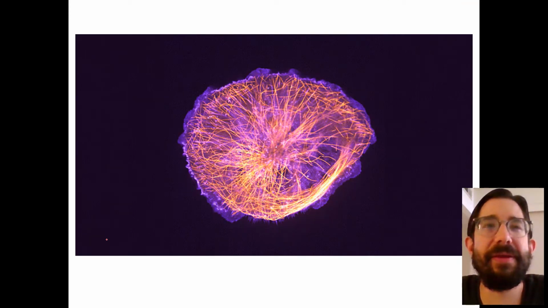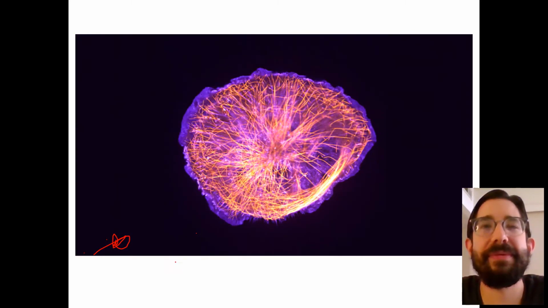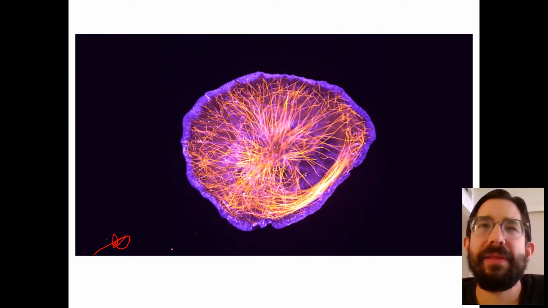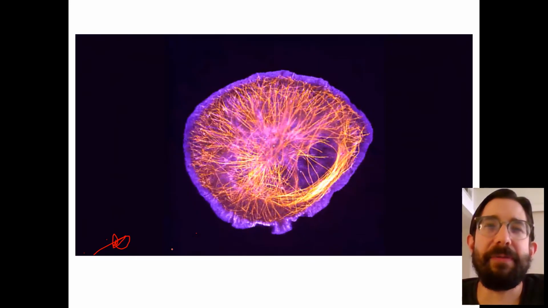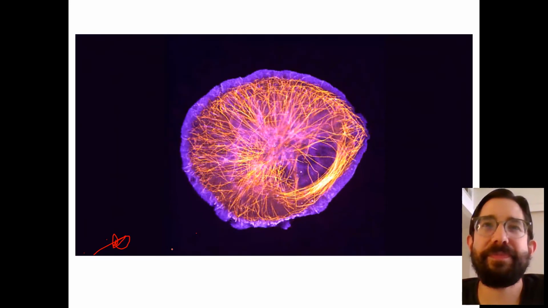The cytoskeleton, though, is not a static structure. So hopefully my video here will play. So the orange and yellow lines there are all parts of the cytoskeleton.